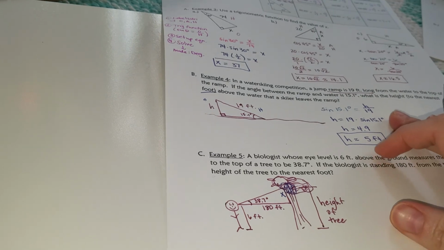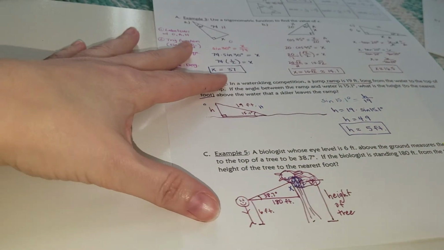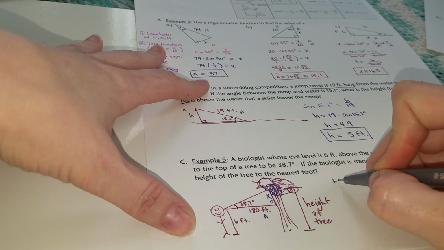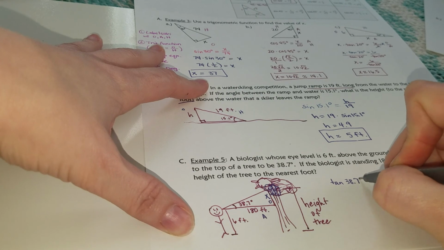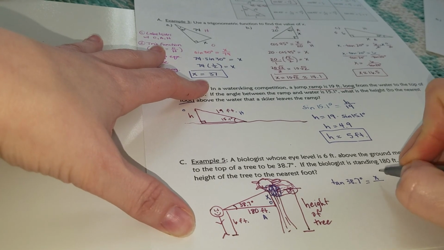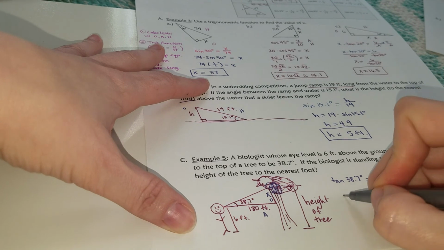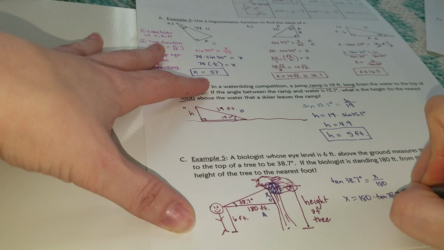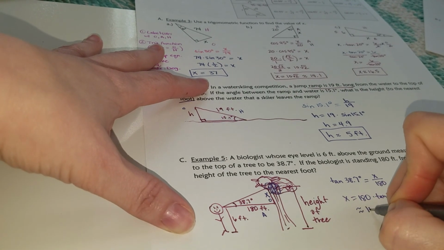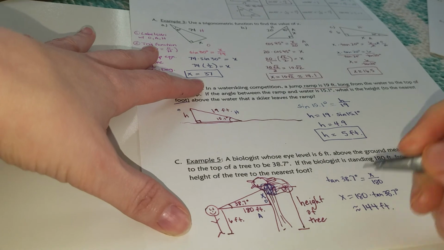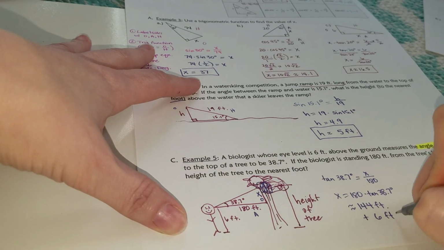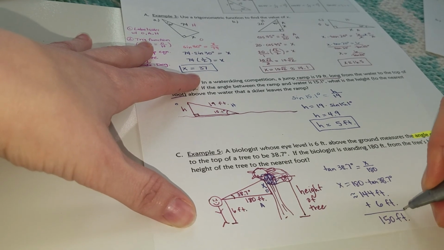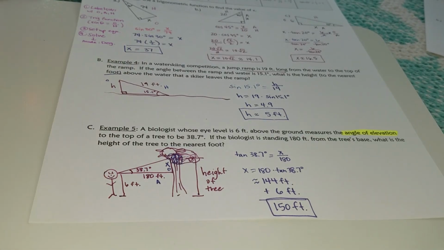All right, good times. So again, we know this is the opposite side. This is the adjacent. So we're going to do the tangent of 38.7 degrees is the opposite over the adjacent. So we're going to multiply because the variable's on the top. And you will get approximately 144 feet. And then we just have to add the 6 feet from eye level. So the height of the tree to the nearest foot would be 150.